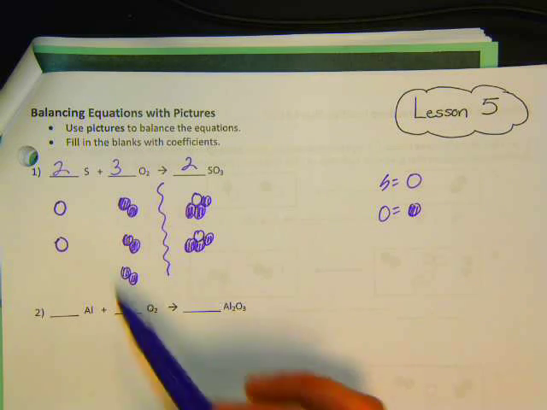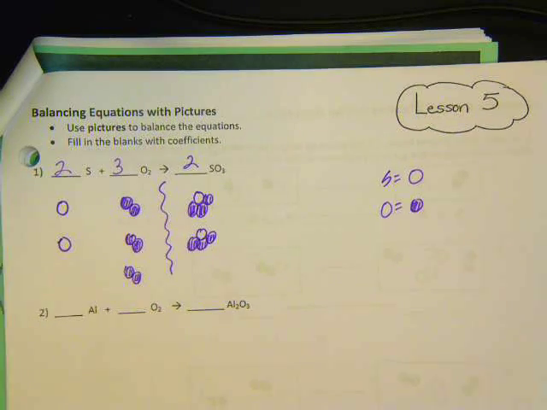This is the balancing using pictures. The other way to do it is something called wrap. So let's go back and I'm gonna show you what wrap looks like.